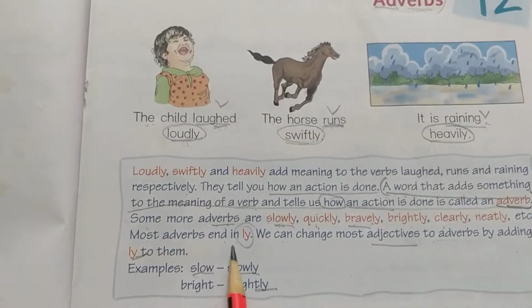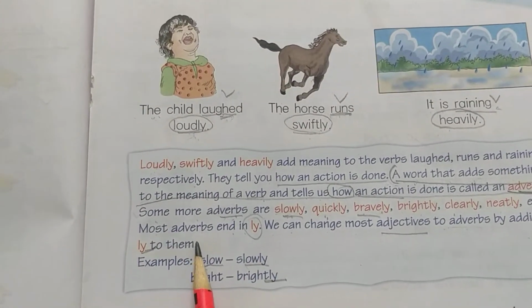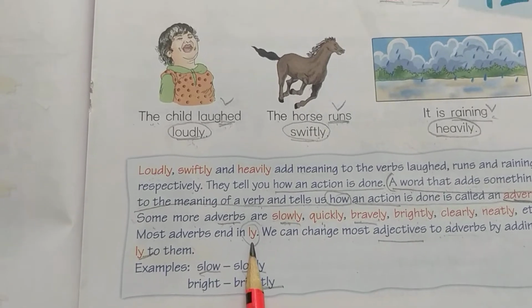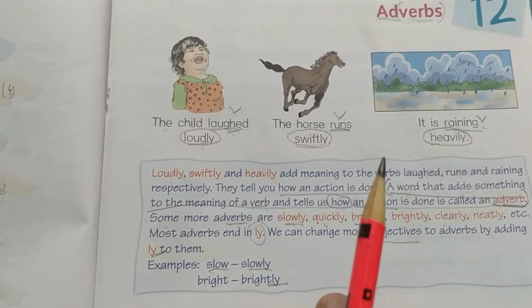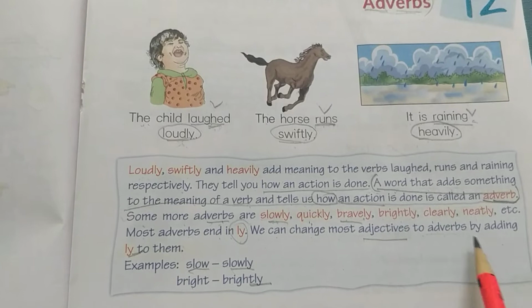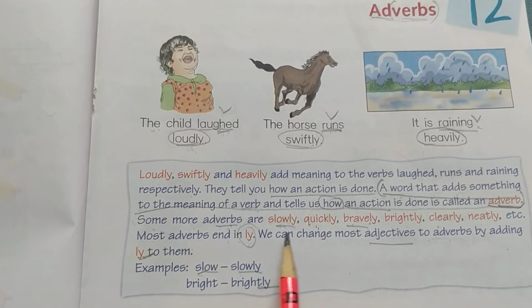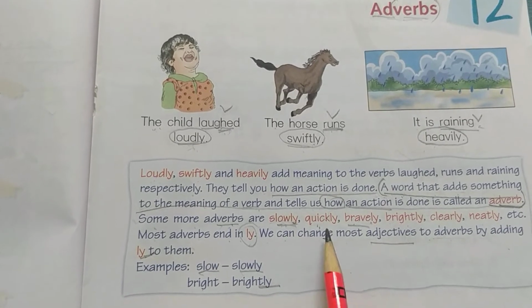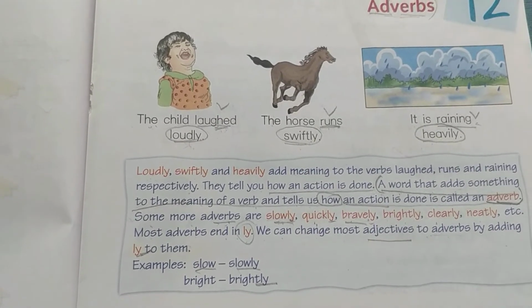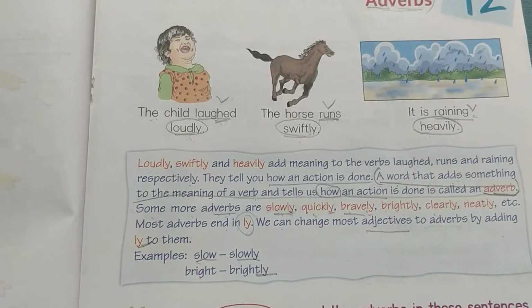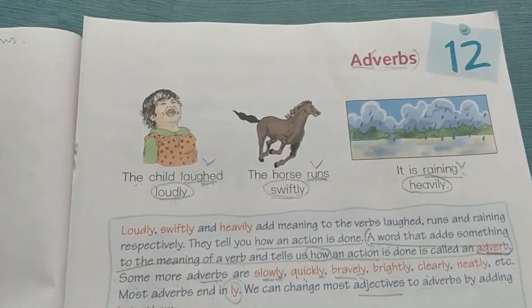Okay, so you have to remember that most adverbs end with ly, and we can change the form of adjectives to adverbs by simply adding ly at the end, as a suffix. We can just add ly and change it into an adverb. Okay, now this is the chapter.